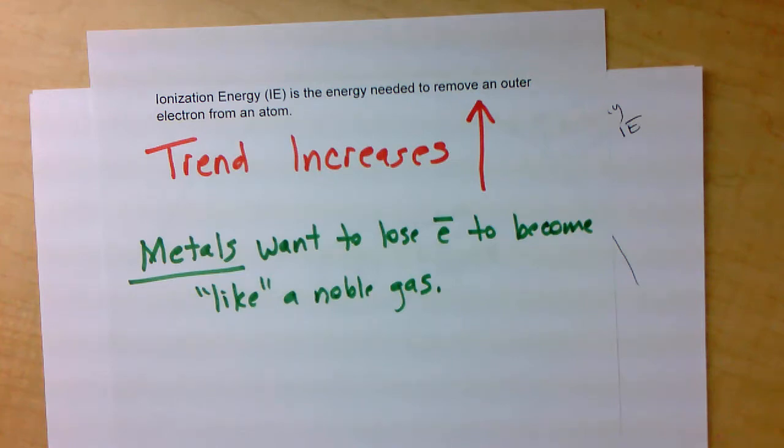Okay, they tend to lose 1, 2, maybe 3 electrons, and that helps them to become like a noble gas in that they have the same number of outer electrons, which we'll talk a lot about when we do electron configuration. But metals want to lose electrons. So are they holding on to them tightly or loosely?